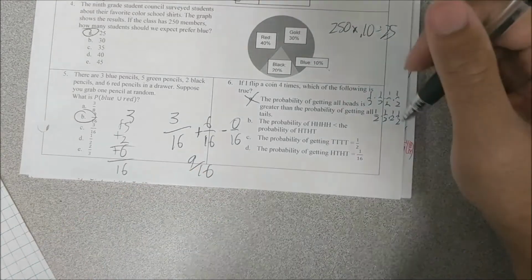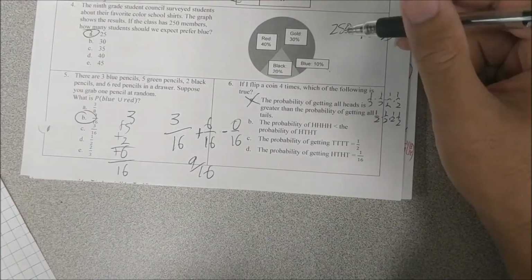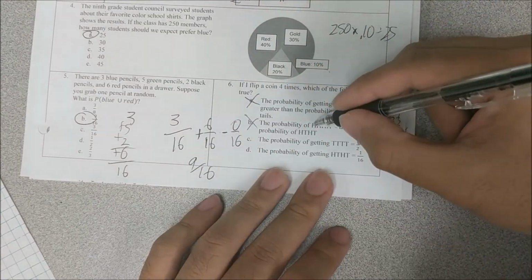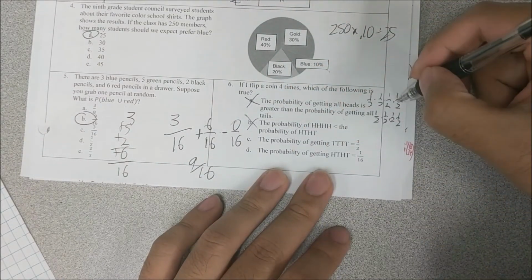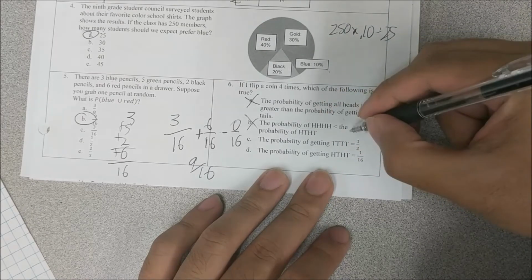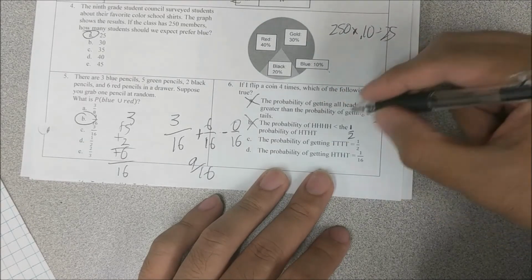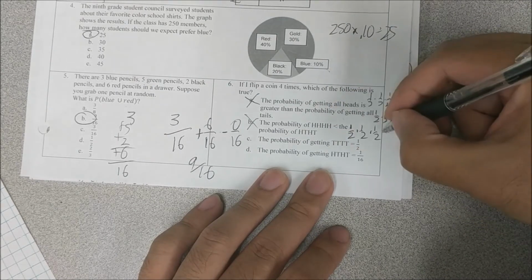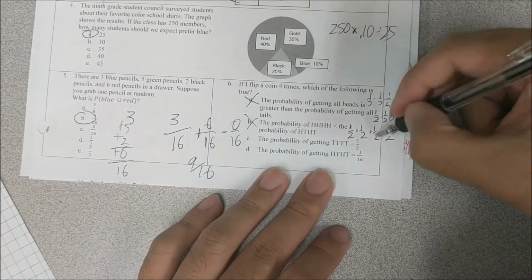Probability of 4 heads is less than the probability of heads, tails, heads, tails. This is false also because we already did 4 heads and heads, tails, heads, tails. Okay, first flip, half chance of heads. Second flip, half chance of tails. Third flip, half chance of heads. Fourth flip, half chance of tails. It's the same thing.